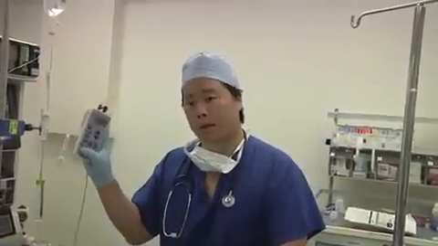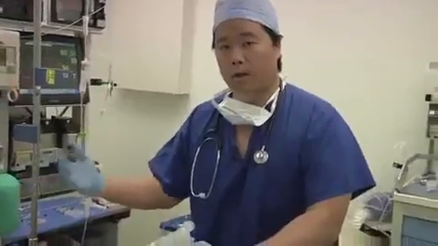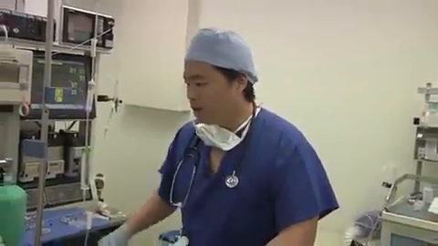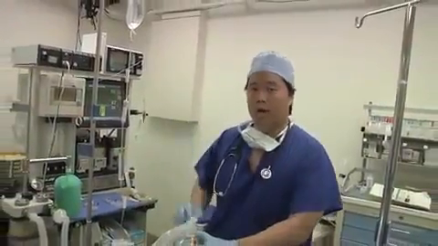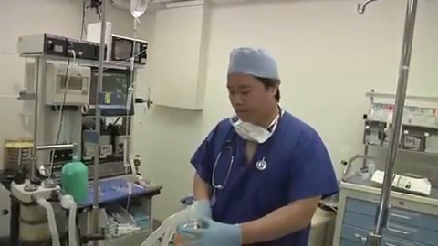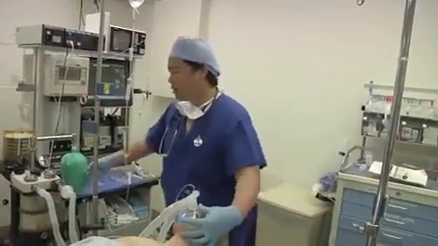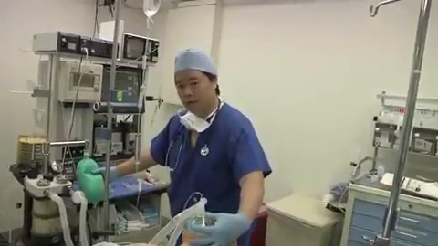And you can set this device to trigger a train of 4 nerve stimulation continuously during your induction until you see that the twitch fades. And at that point, you know that you've established adequate neuromuscular blockade for your patient. And during this period of time, you should also continue to mask ventilate the patient.